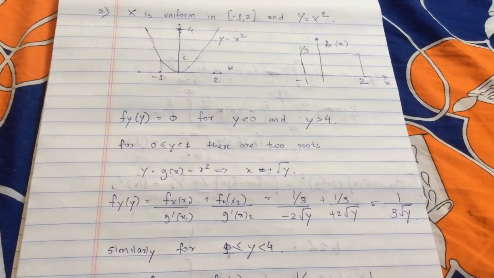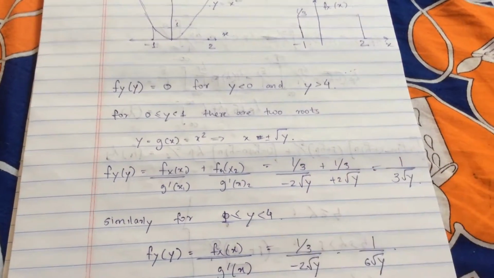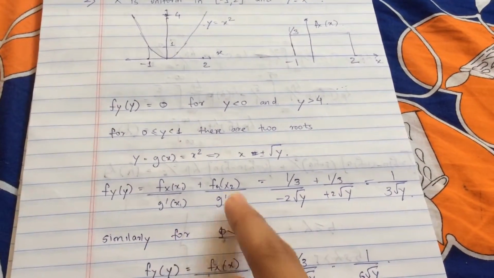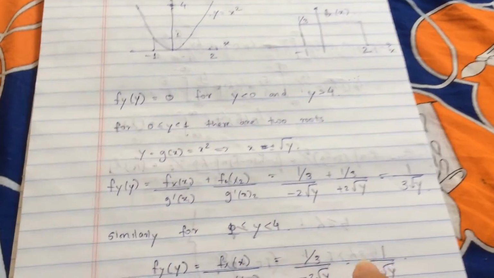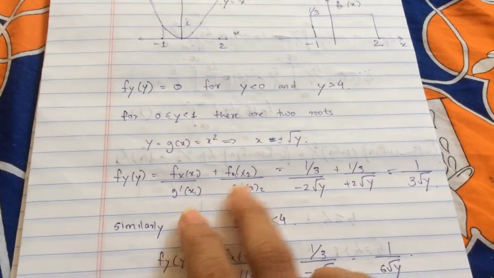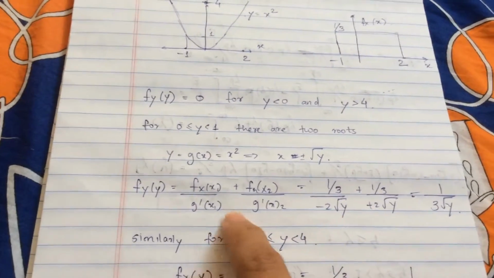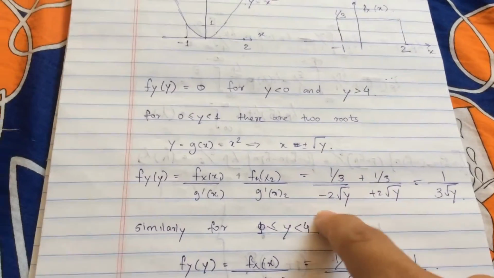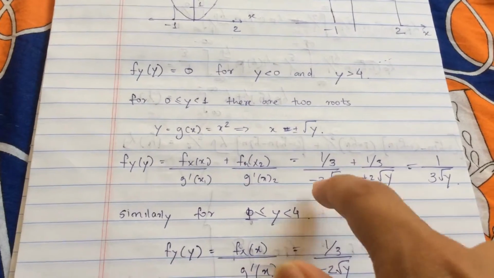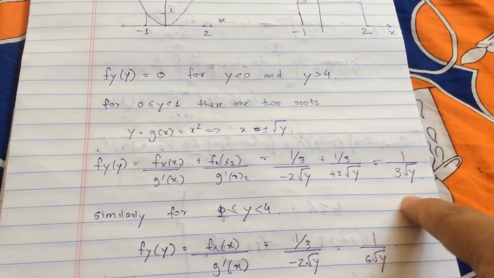So y is equal to g(x) is equal to x squared, therefore x is equal to plus or minus root y. Now as we know, fY(y) is equal to fX(x) upon |g'(x)|. As it has two roots, we'll add both the roots here. So fX(x) is 1 by 3 as we have plotted here, and g'(x) is the derivative of root y, that is 1 upon 2 root y. This time the first root is minus and the second root is plus. So if we add this, we'll get 1 upon 3 root y.